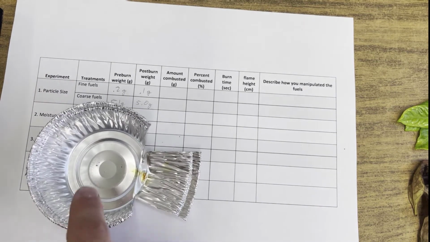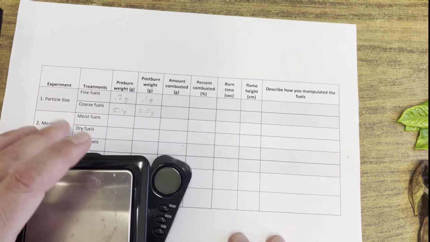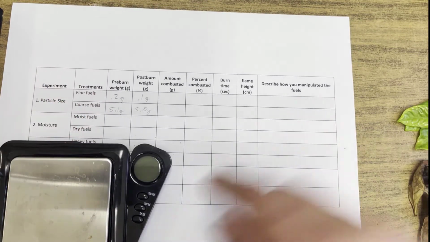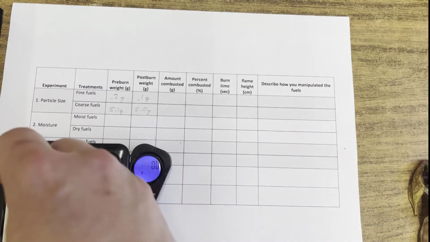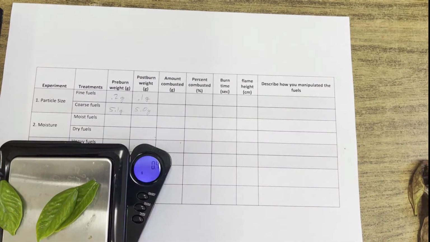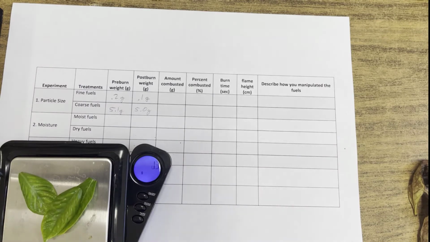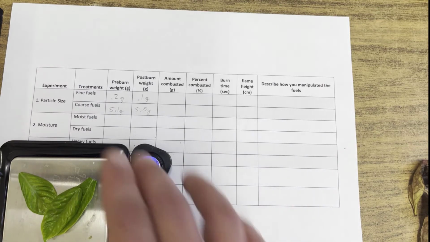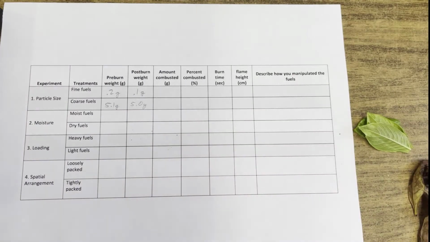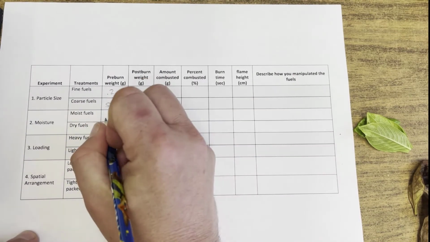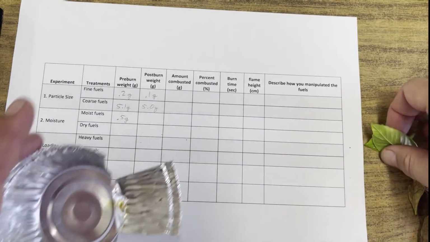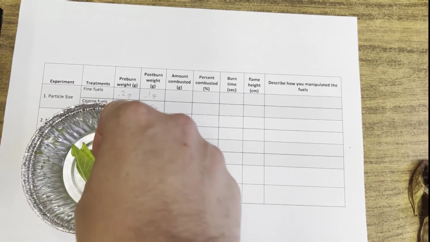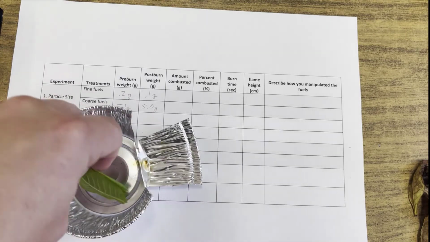So I've got my cup. I'm going to first try the moist fuel. Let's get a measurement of it. That is 0.5. 0.5 grams. And now let's see what happens when we burn it.